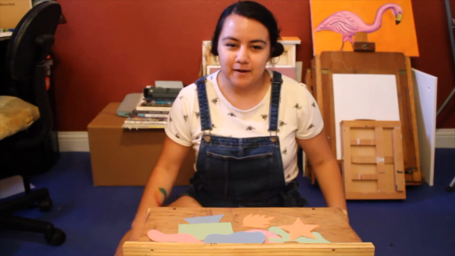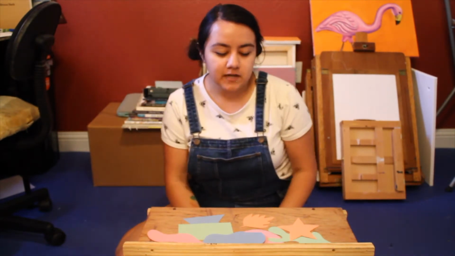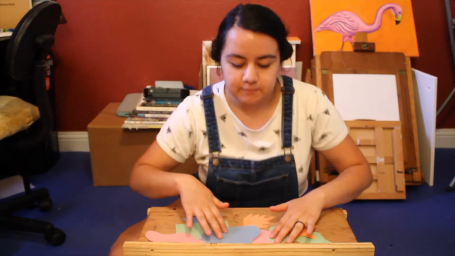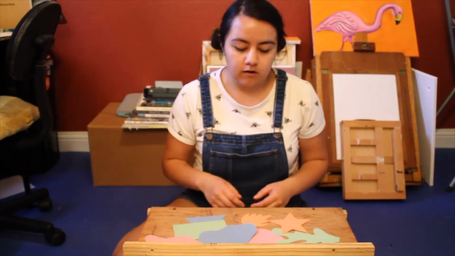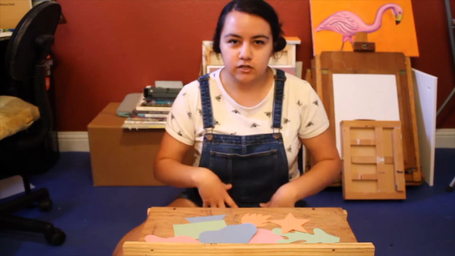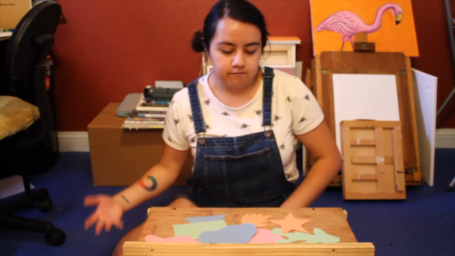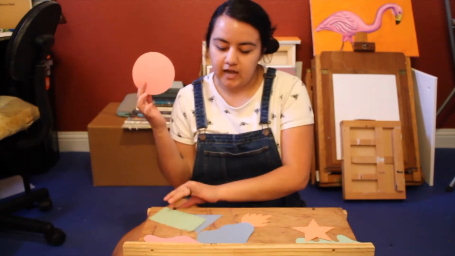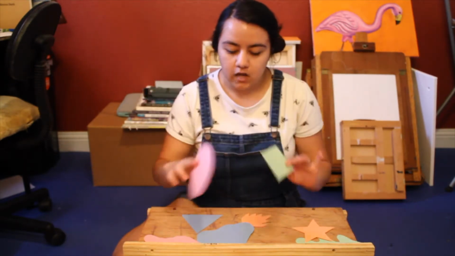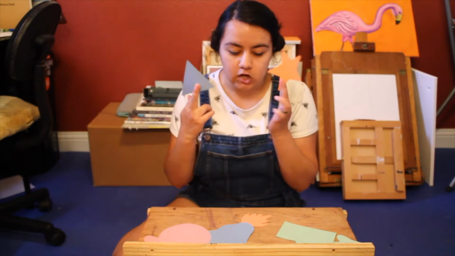Today we're going to be talking about geometric and organic shapes. So first we're going to talk about the difference between the two before we get started. Geometric shapes are really precise shapes that you can use a mathematical formula to figure out the outline of. That's things like circles and squares and rectangles, triangles and stars.